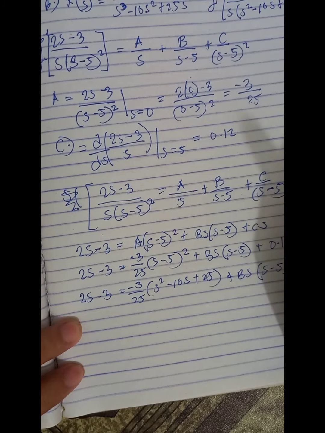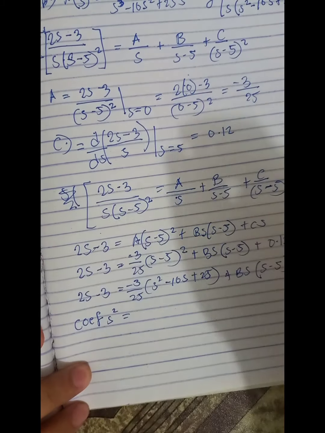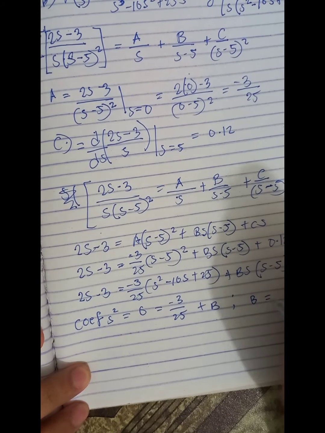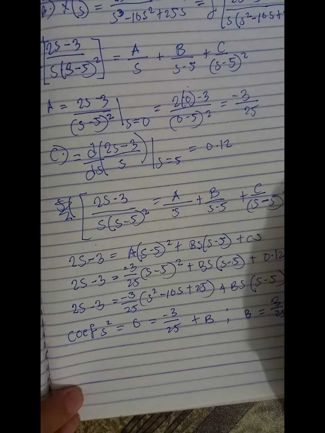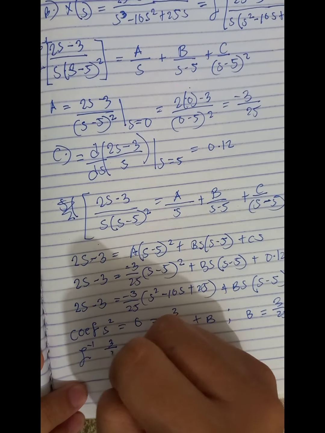And then simplify or expand the s minus 5 quantity squared, and then get the coefficient of s squared. It will become 0 equals 3 over 25 plus B, and the value of B is negative 3 over 25.